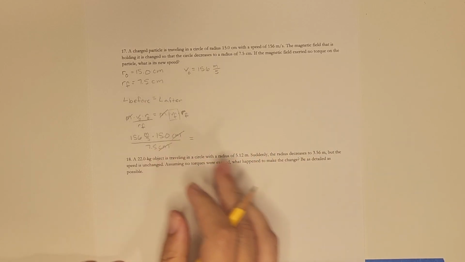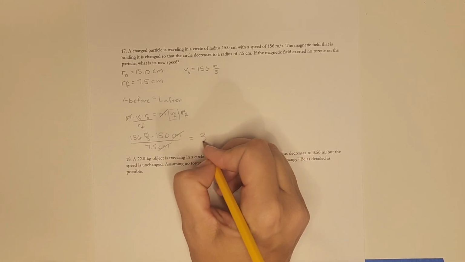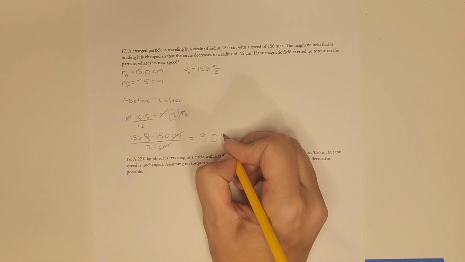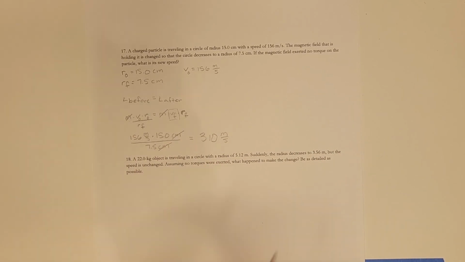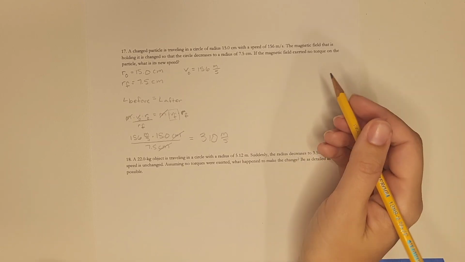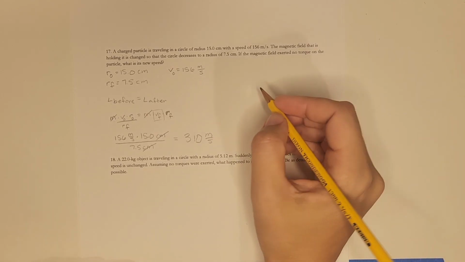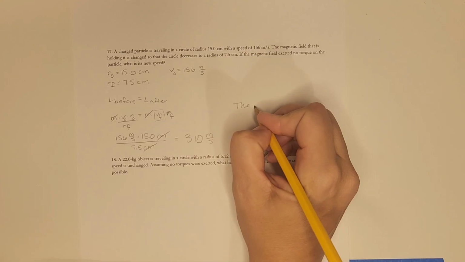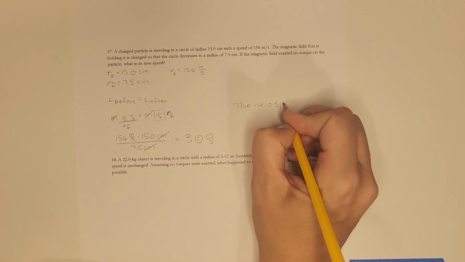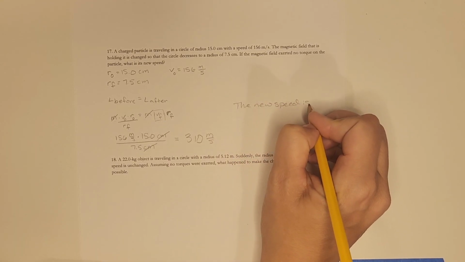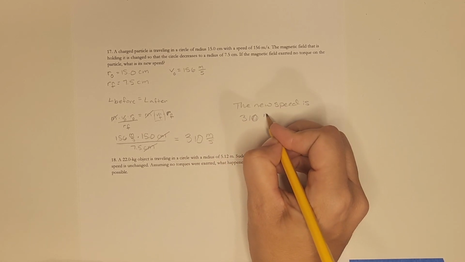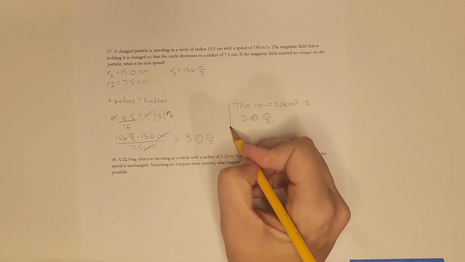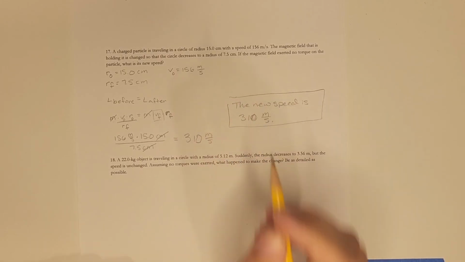And so when we calculate all of that out, we get 310 meters per second with two significant figures as our speed. New speed is 310 meters per second.